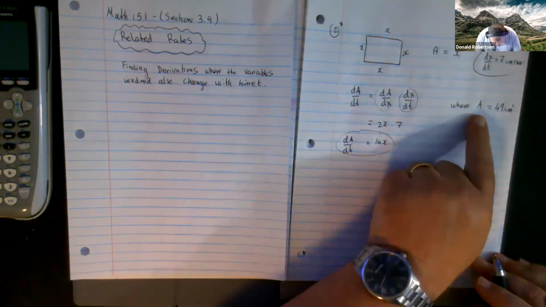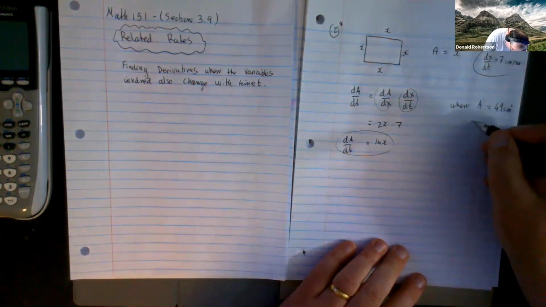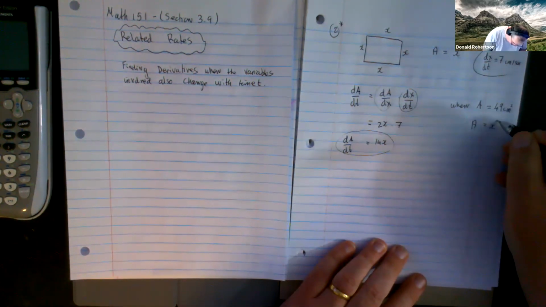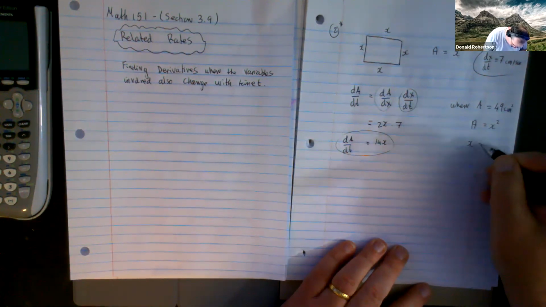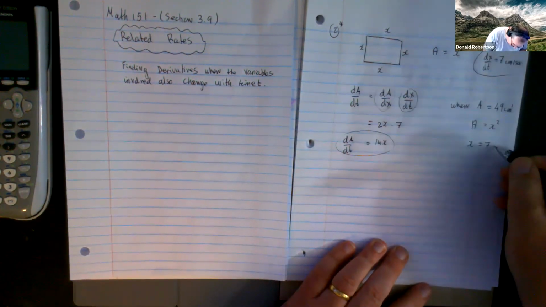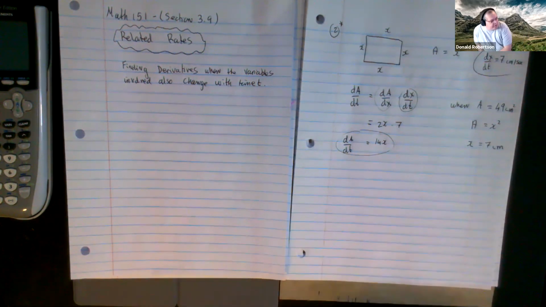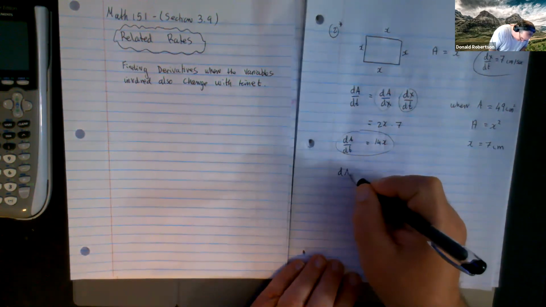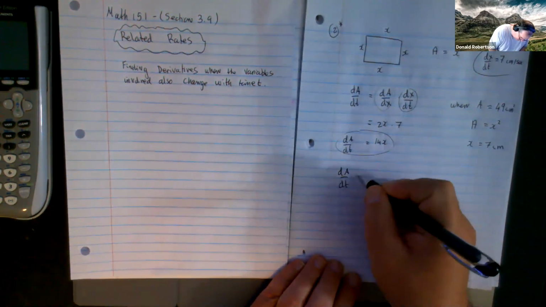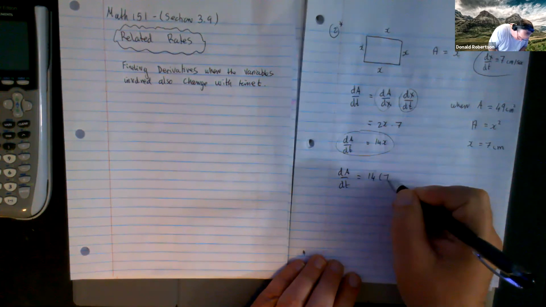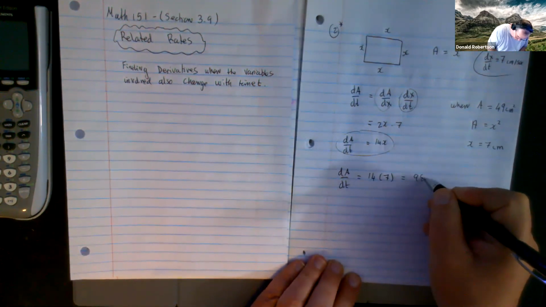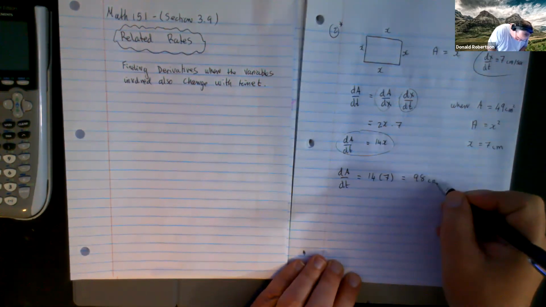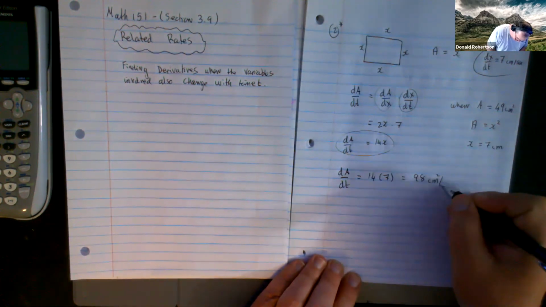Now, if I know the area is 49, and I know that the area is x squared, isn't that just another way, oh God, I wish it wasn't that number, of telling me the x is 7 at that point? And that means that the rate at which the area is increasing is 14 times 7, which is the number 98 square centimeters per second.